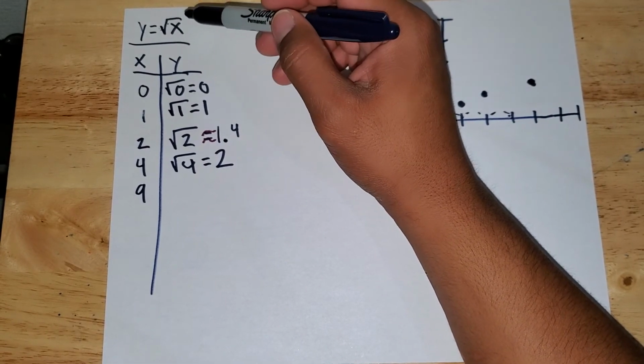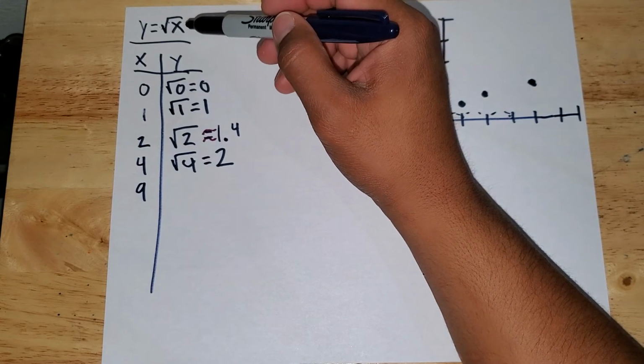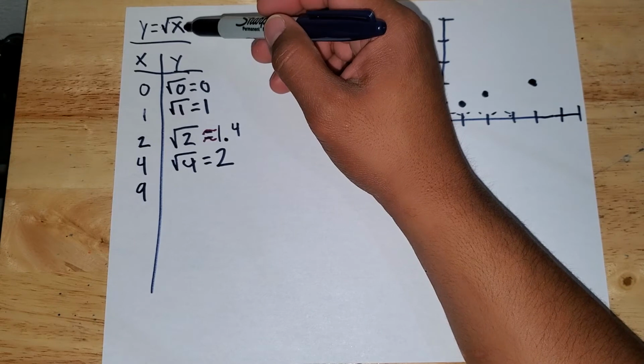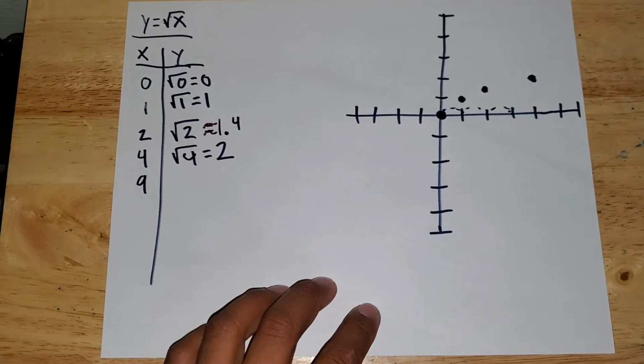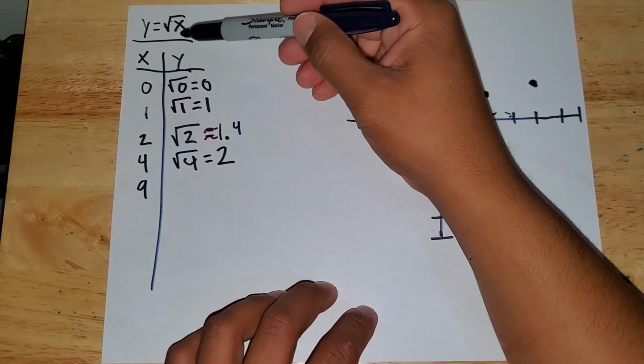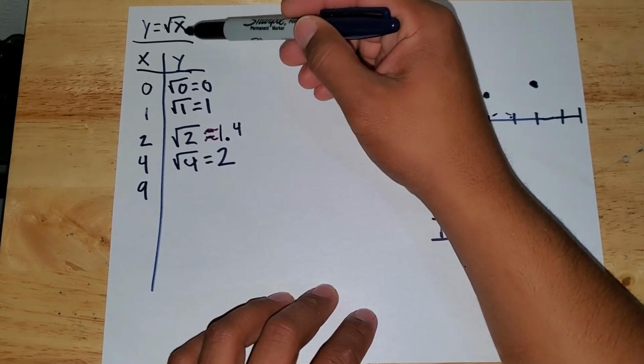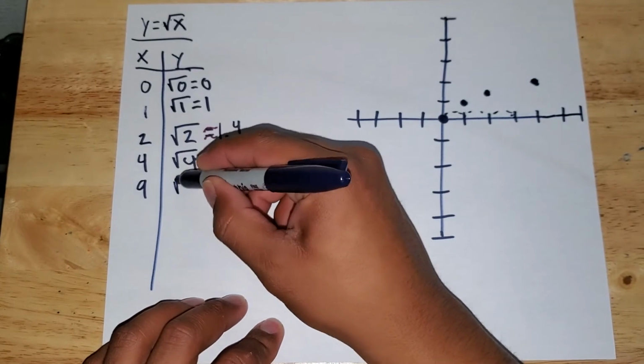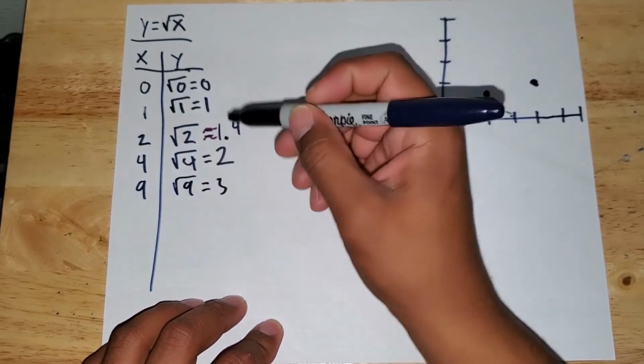It has nothing to do specifically with x. It's about the radicand. Anything under the radical cannot be negative. And then again, we know what 9 is. The square root of 9 is 3.